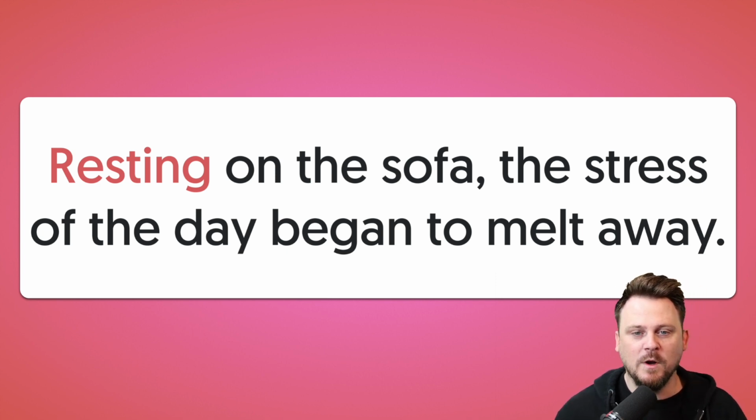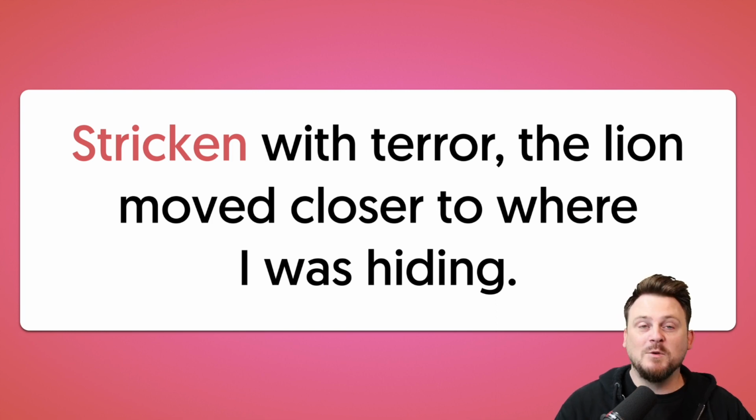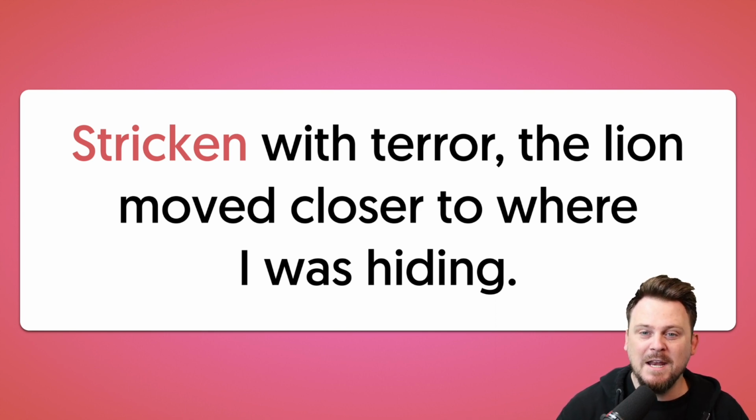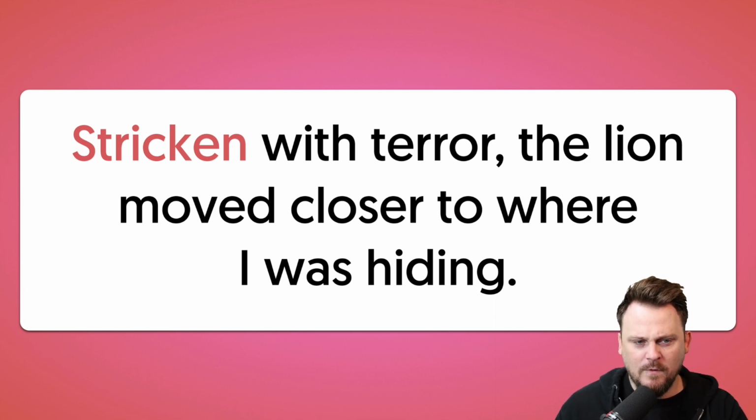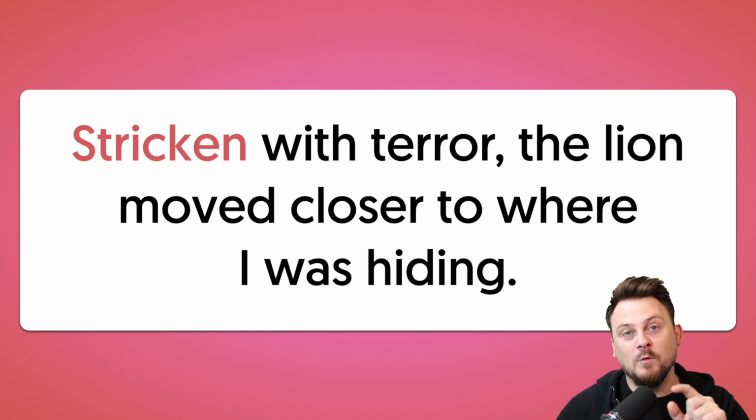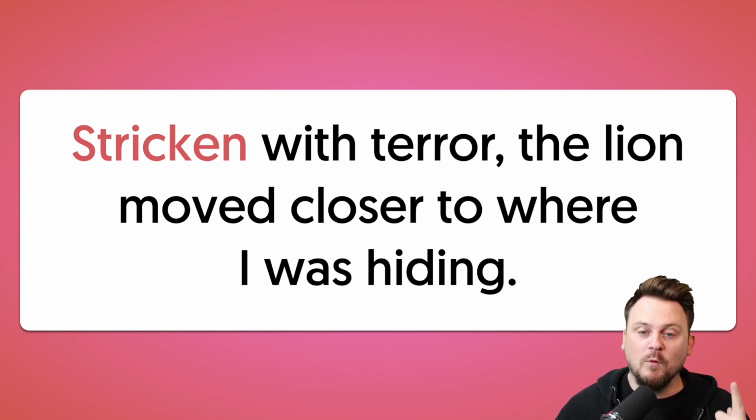One more example, very quickly. Back to our lion thing that we talked about. Stricken with terror, the lion moved closer to where I was hiding. Okay, now, at first we think, okay, wait a second, I get it. I'm the one hiding. I'm stricken with terror. But the grammar doesn't say that. The grammar is saying that the lion is stricken with terror.